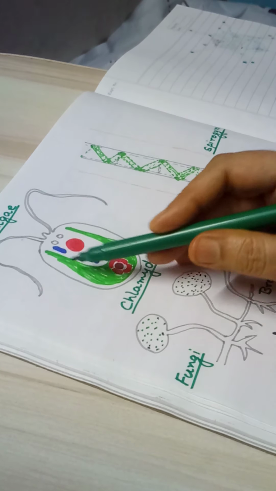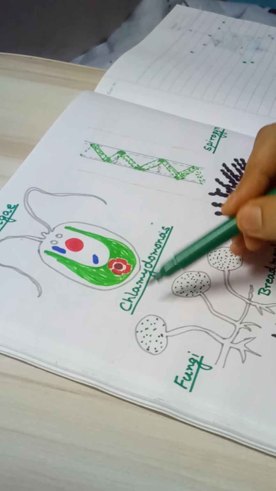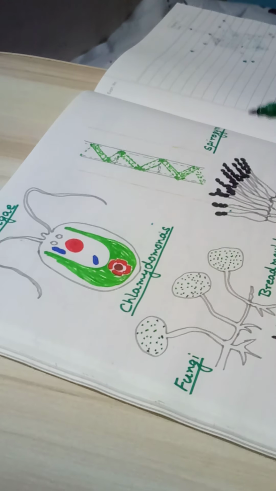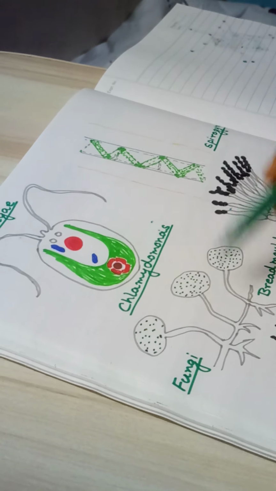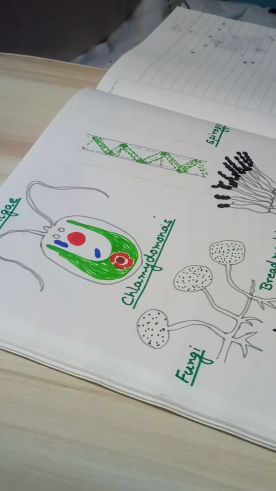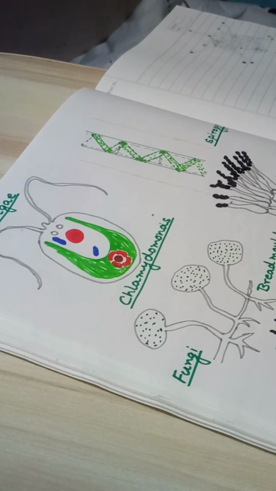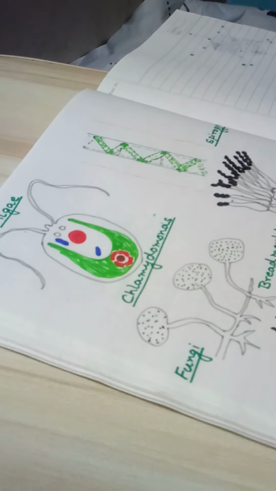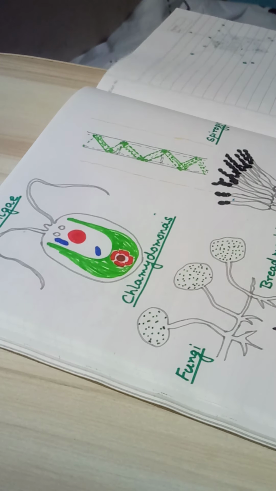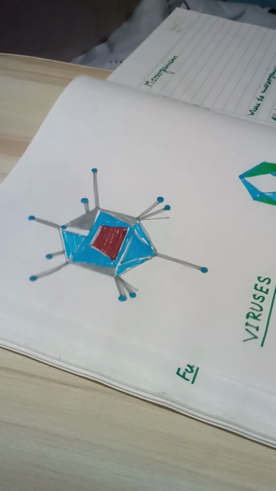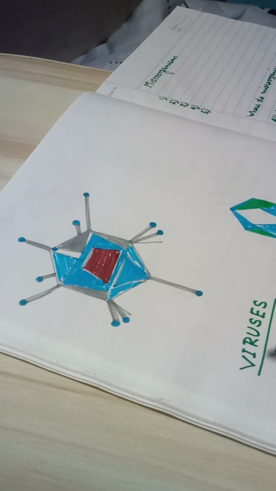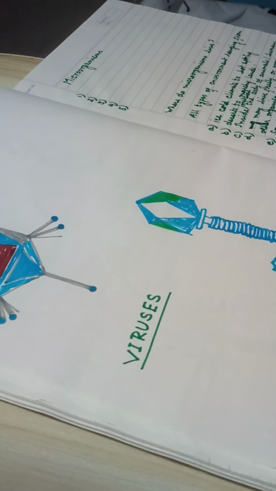Here you see as this pear shaped body, one which I have written as Chlamydomonas, here Spirogyra, here bread mold, Penicillium, Aspergillus. So this all which I have written name of some organisms. And here you see which now the world is shaking with this, what is viruses, two of the viruses which I have drawn over here.